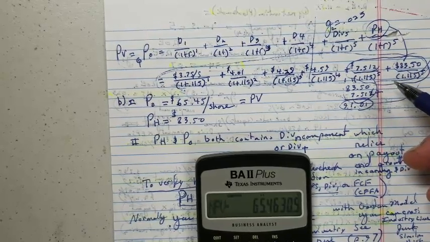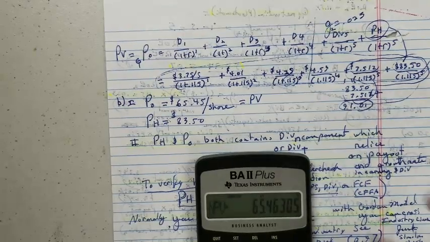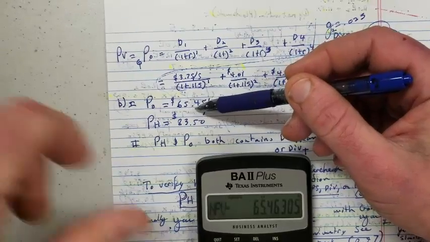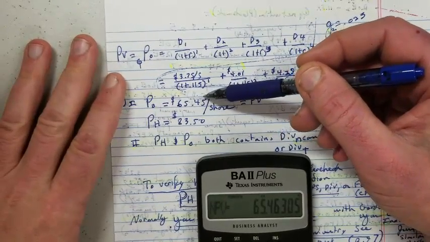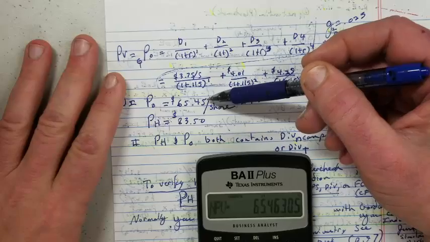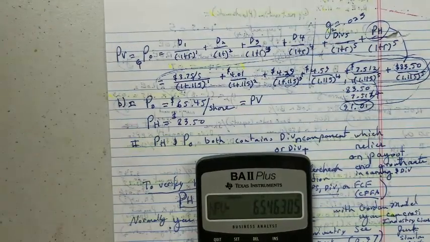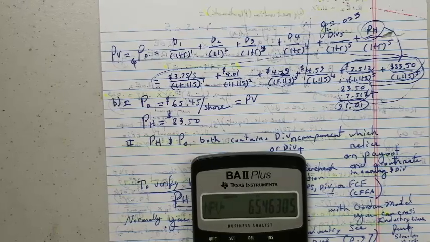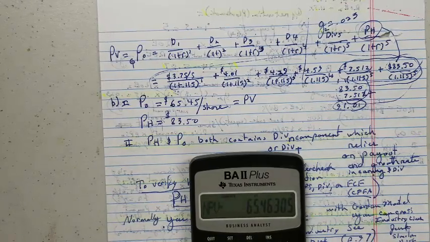65.45. Let me look at that one more time here. But I know that's correct. The P0 I get right here is 65.45 per share. Okay. And where do the solutions get, just out of curiosity? 65.45. Or is it 46?